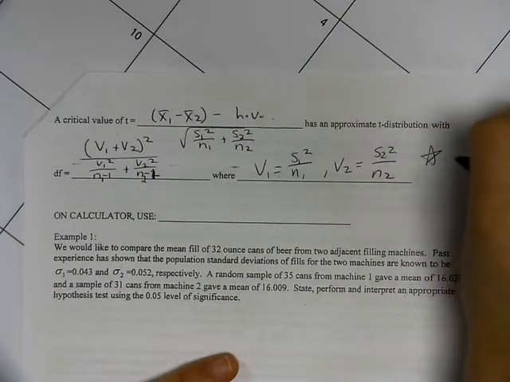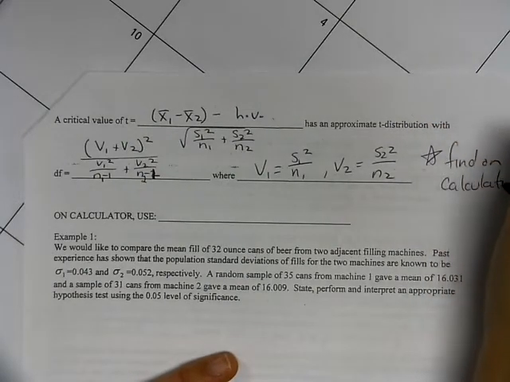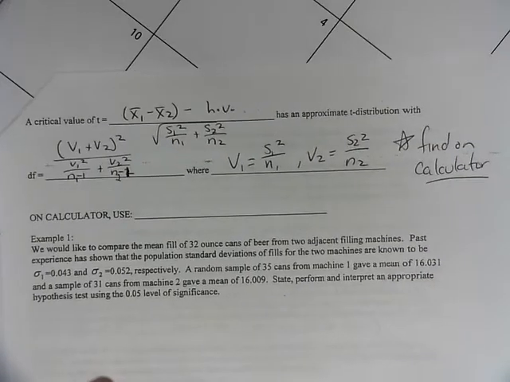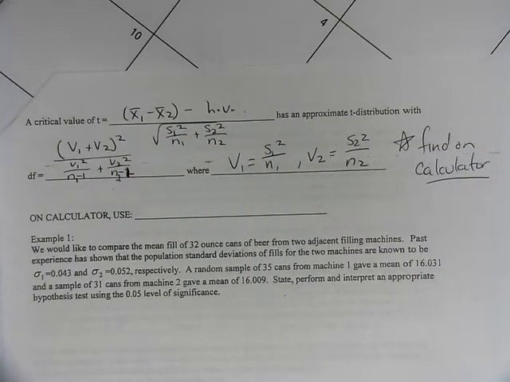Basically, just write yourself a note: find on calculator. It's not as simple as just taking the sample size minus 1.